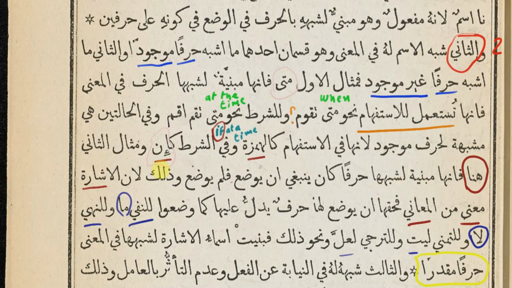Now for the word here, هنا, which means here, he says it's similar to a letter that should have been placed, existed in the language, but it was not. And he explains it as, because pointing or demonstrative nouns, pointing to something, is a meaning. It's one of the meanings.